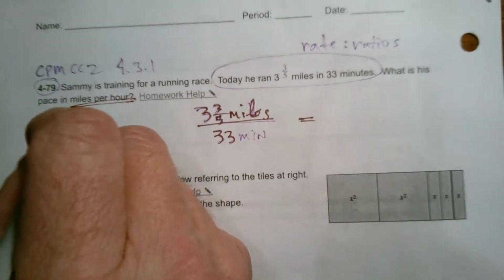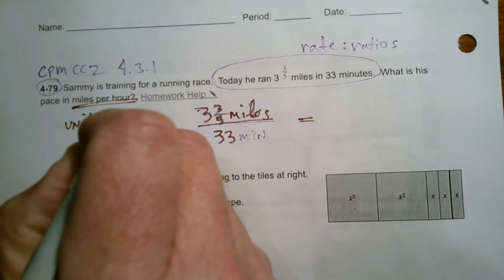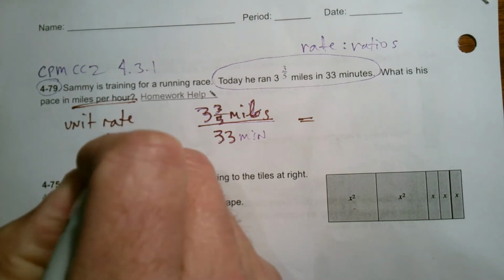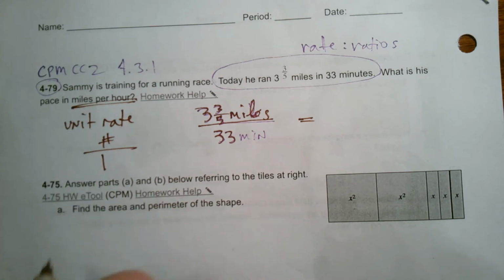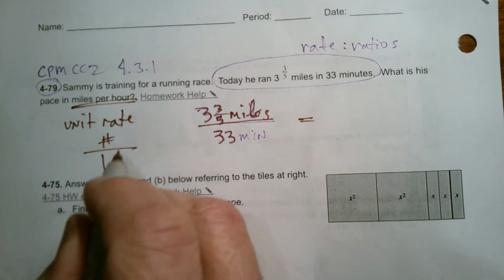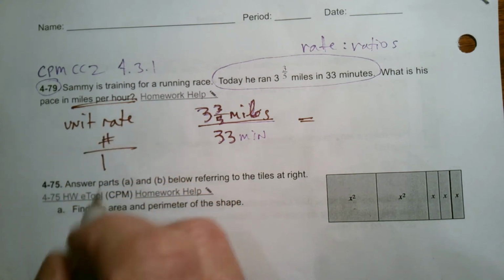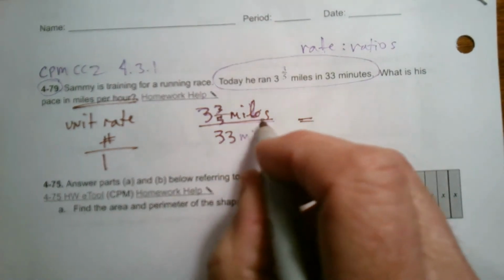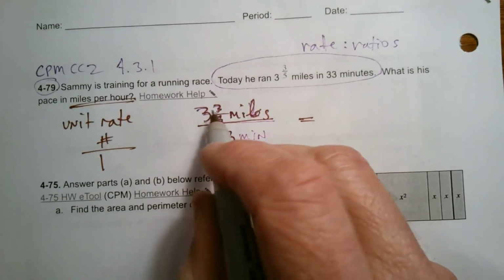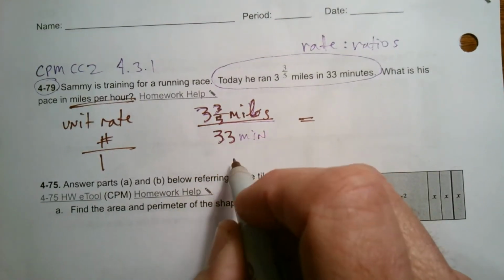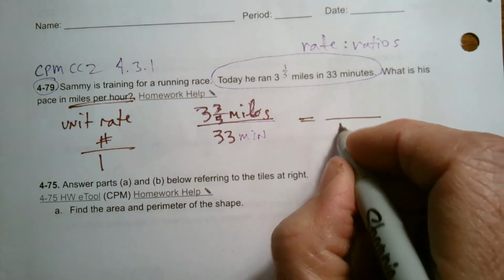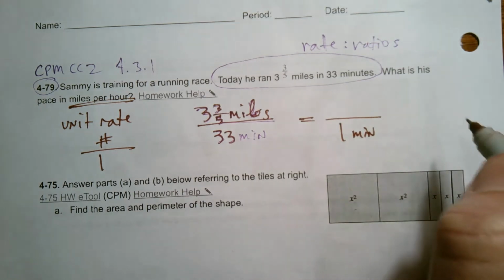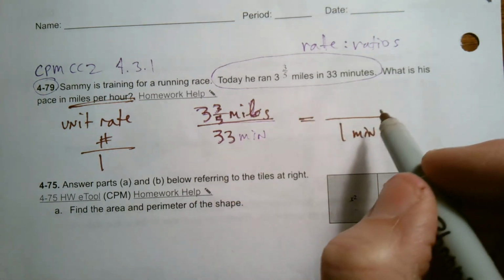And remember, just to make sure we all understand, a unit rate is always some number over 1. My denominator is always going to be 1. That's the unit rate, something per 1. So I want to get this fraction, right now a fraction within a fraction, a ratio, to be per 1 minute. That's what I'm going to start with, and that's going to give me my miles per minute.